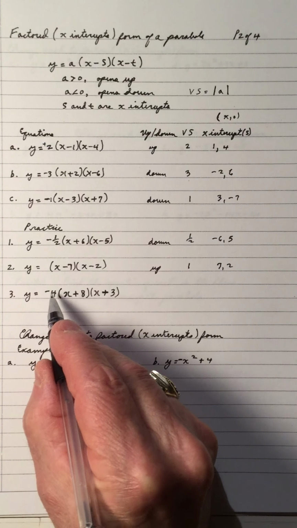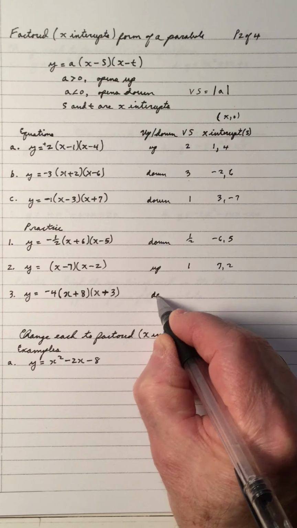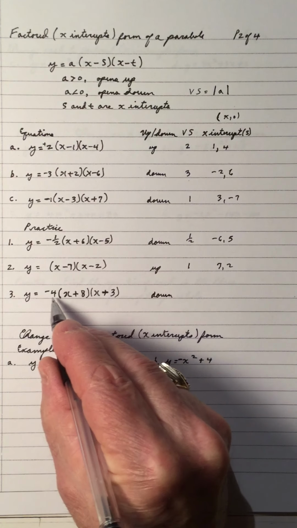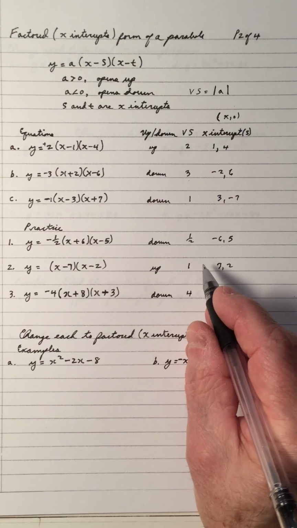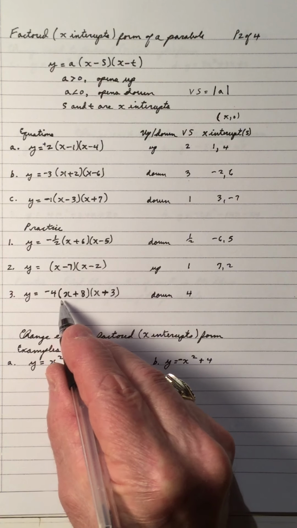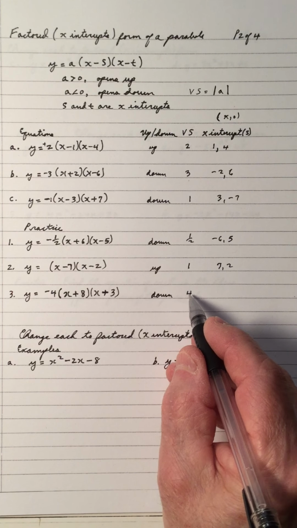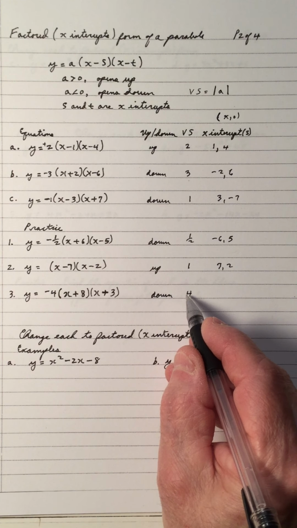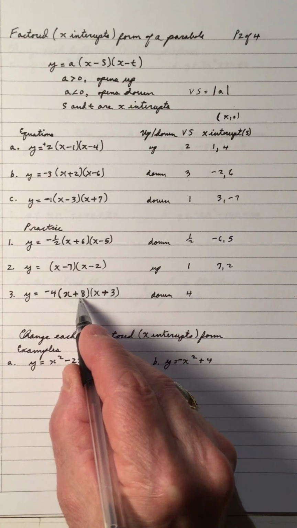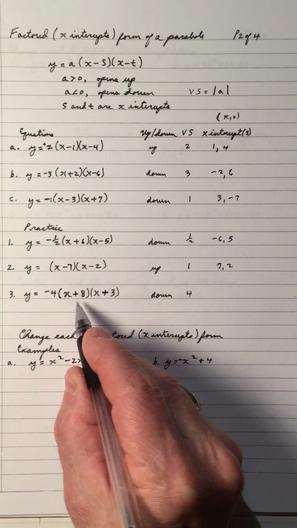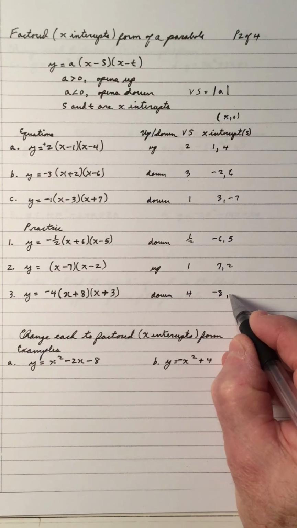Number 3, it's a negative 4, so it opens down. And the absolute value of negative 4 is 4 for the vertical stretch, which means the y values are 4 times what they are in the basic table. And the x-intercepts are x plus 8, so negative 8, and x plus 3, so negative 3.